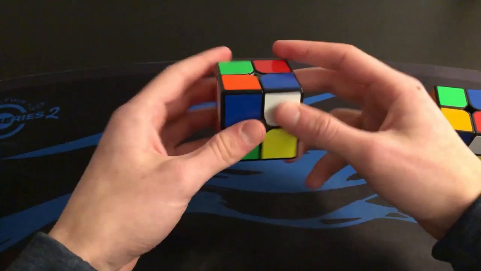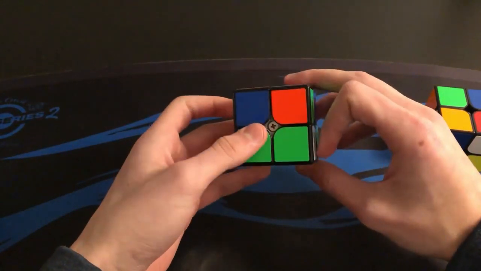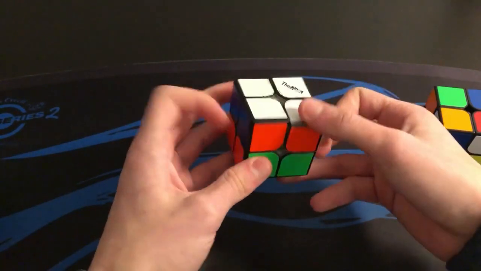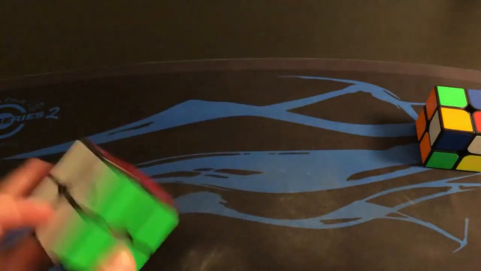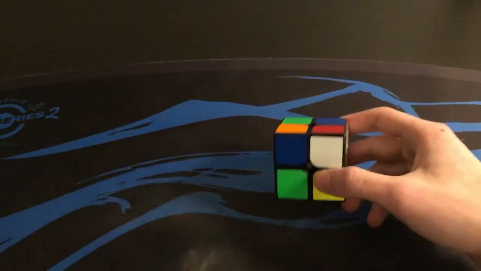For this next one over here, it's going to be R prime, F prime, U prime, R, F, R2, U, R, U2, R. So that one's not too bad. I might relearn it, but yeah. This one I do know.